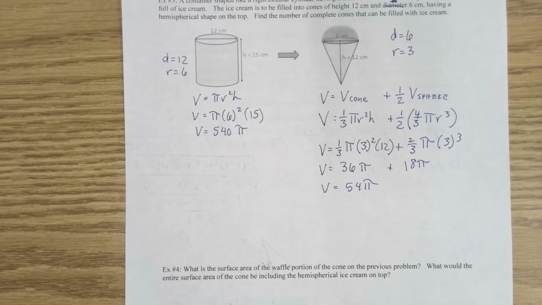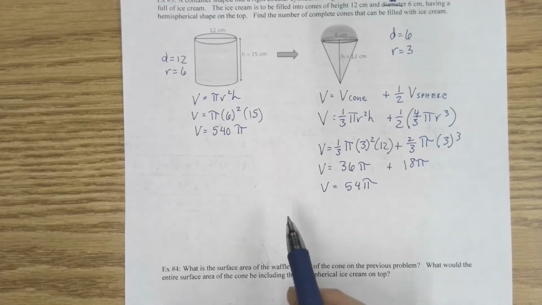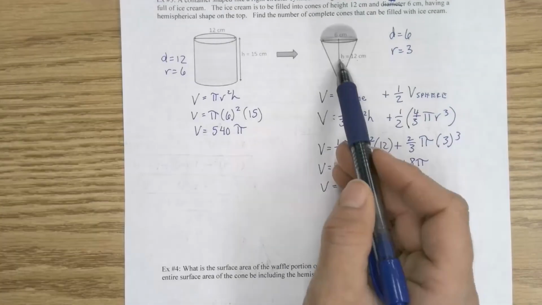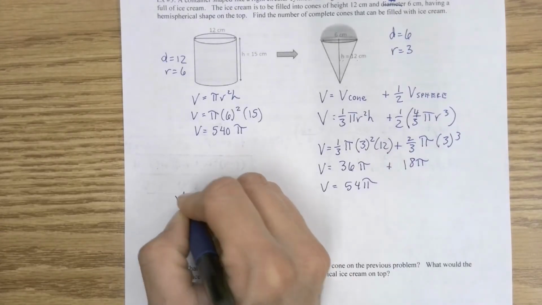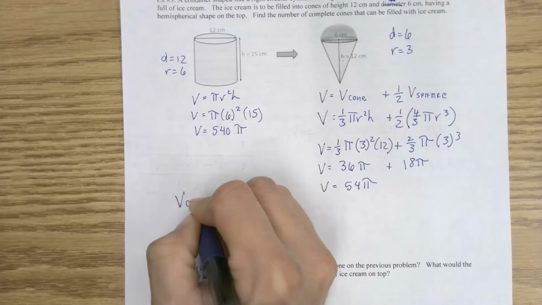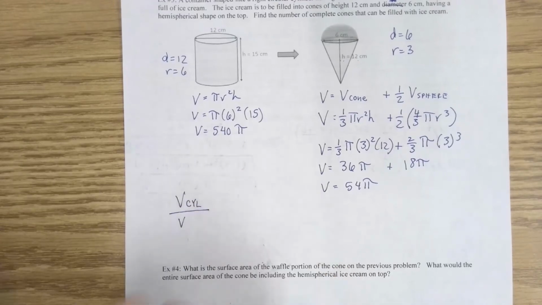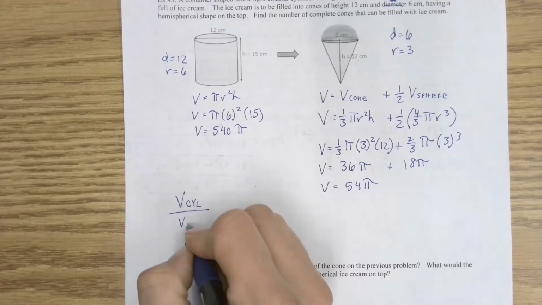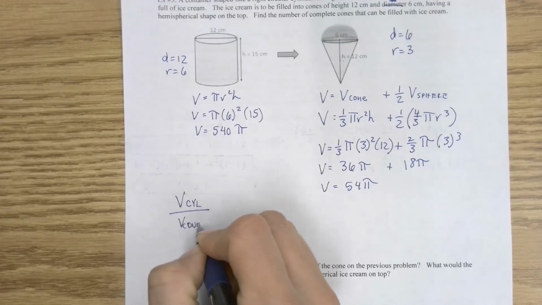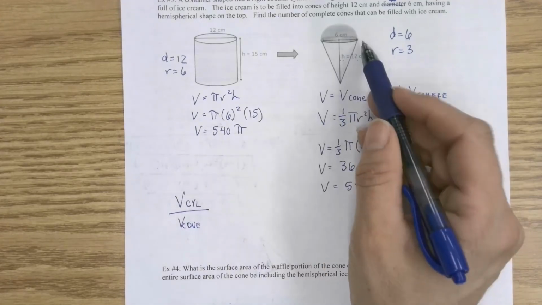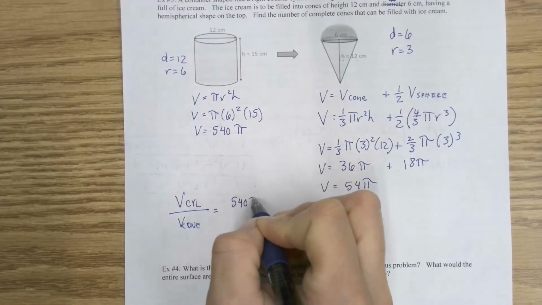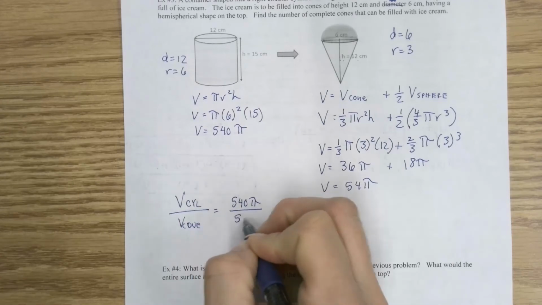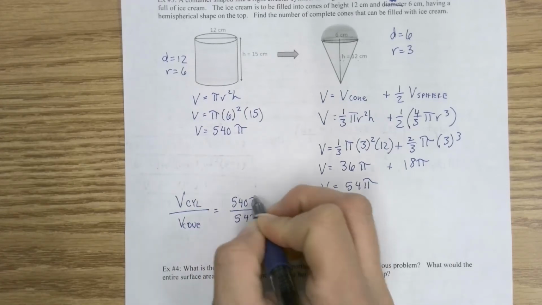All right, so now we are finding how many cones can be created with the volume of the cylinder. So I'm going to take the volume of the cylinder and divide it by the total volume of the ice cream cone. I'm going to put cone here, but we're going to know that it's really the cone plus the hemisphere. So that would be 540 pi divided by 54 pi.